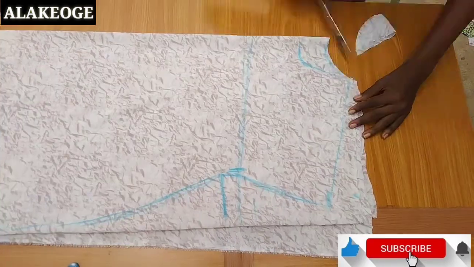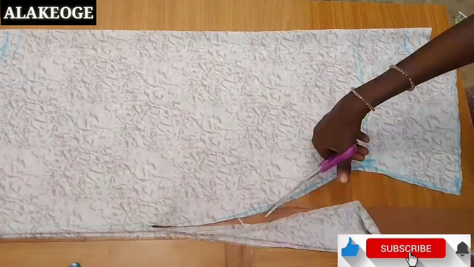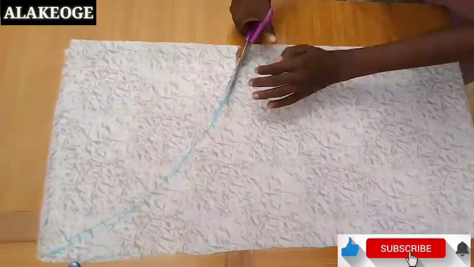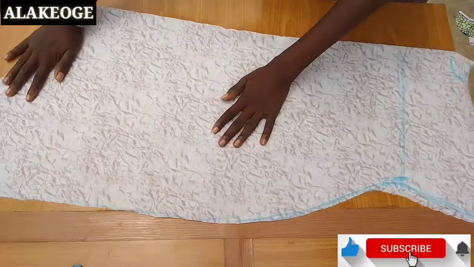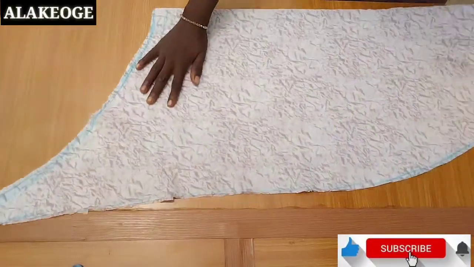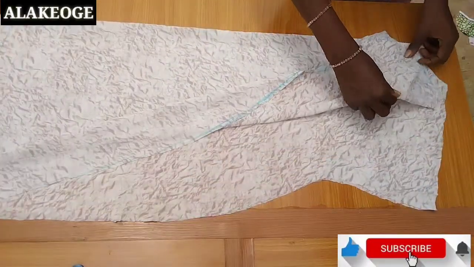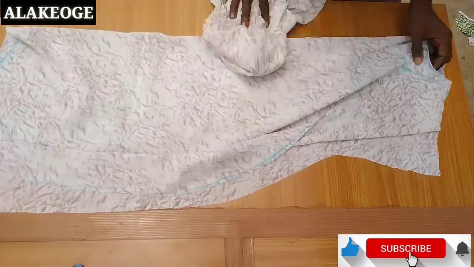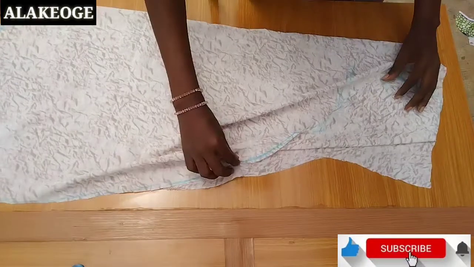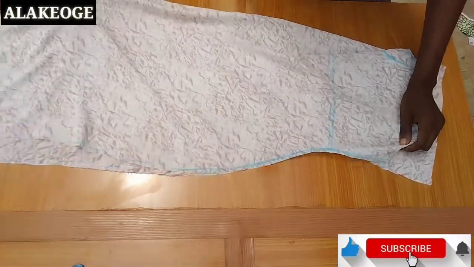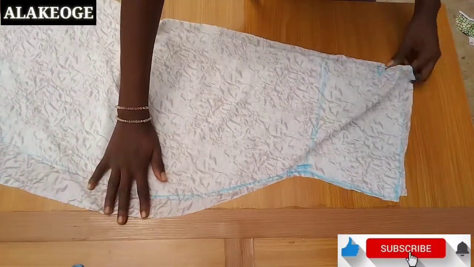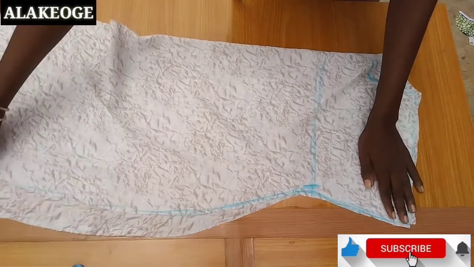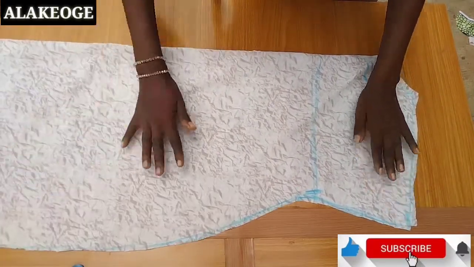So just follow the steps I've shown us straight up. Then I'm just cutting off the excess fabric that I have around there, and that is all for the cutting. So the next thing I'll do now is I'll first remove the back. I said I'll remove the back first, so I've cut off the back neckline. So the next thing I'll do now is to cut the front neckline.